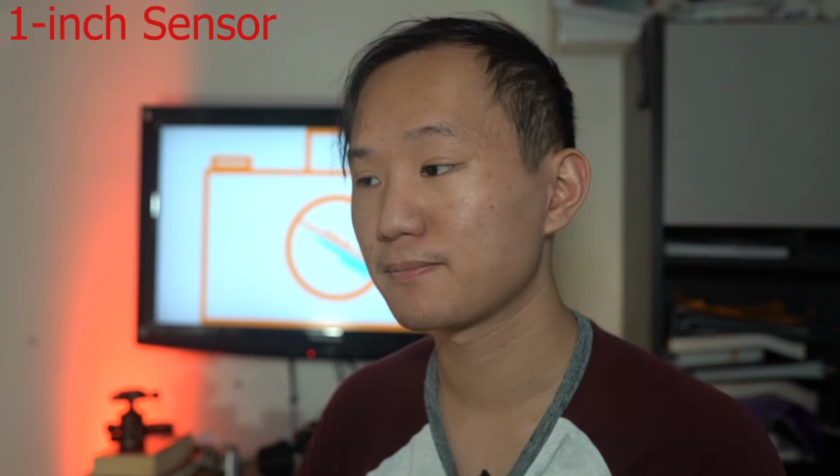But the last sensor size I'm going to talk to you guys about is the 1-inch sensor. And you generally find them in point-and-shoot cameras, although nowadays they are starting to fit APS-C sensors in these things. Now, of course, I can't open this point-and-shoot camera to show you the 1-inch sensor.